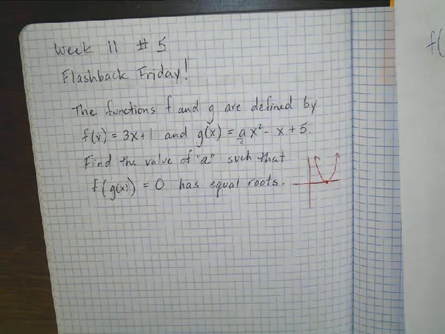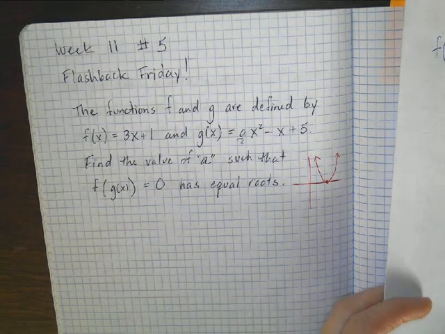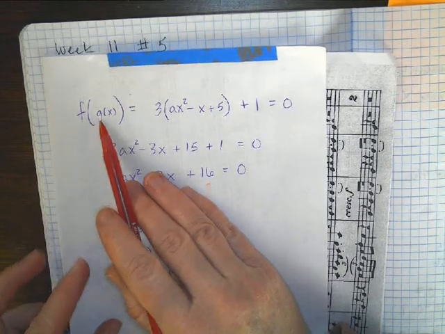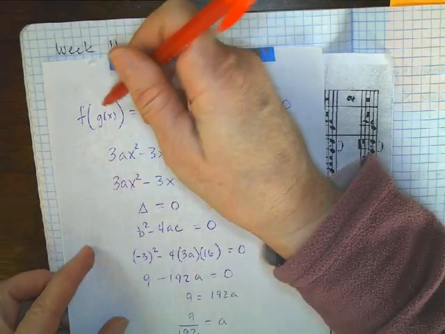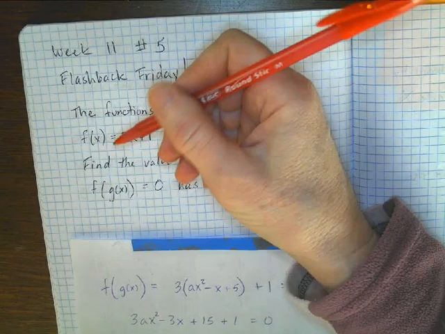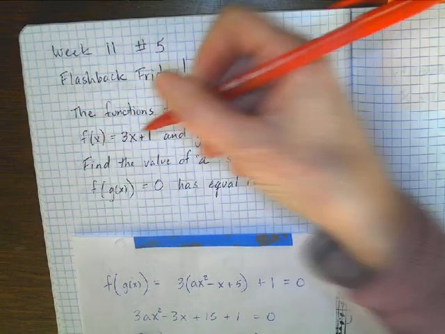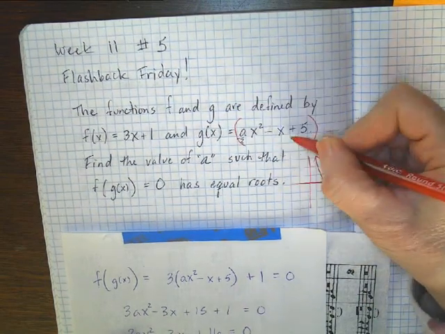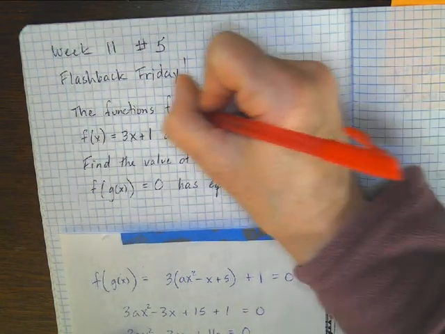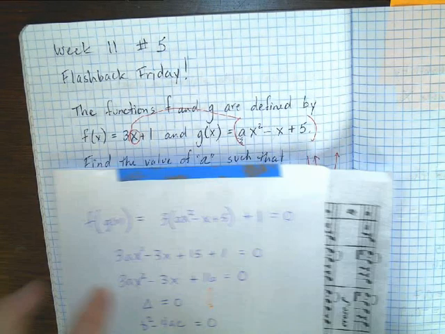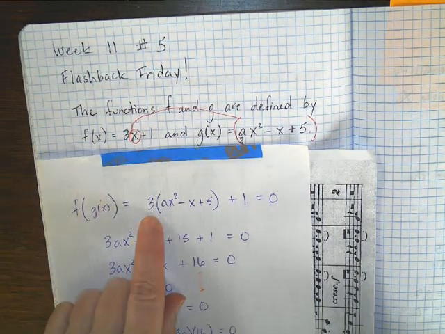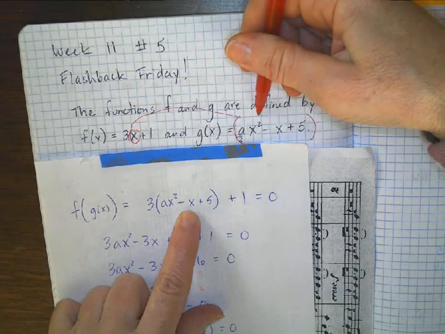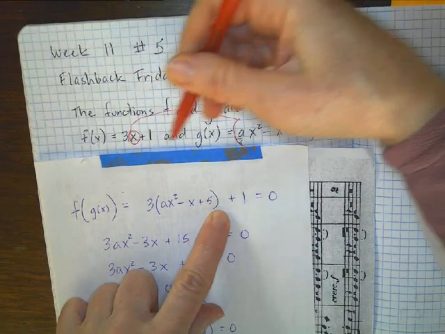Okay, so I went ahead and I did the work already, so I'm just going to walk you through this real quick. So if I do the composite function of f of g of x, that means I'm sticking g of x into f of x. So f of x is 3x plus 1, so I'm going to take all of this, ax squared minus x plus 5, and I'm going to put it in right here where the x is. So when I did that, I get 3, and then my parentheses, put in my g of x, ax squared minus x plus 5, close parentheses, and then the plus 1.